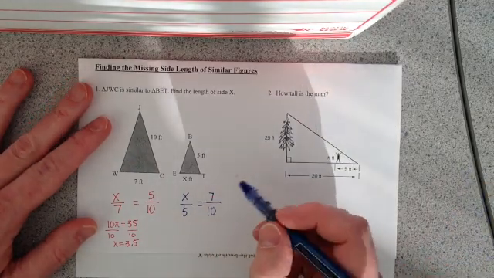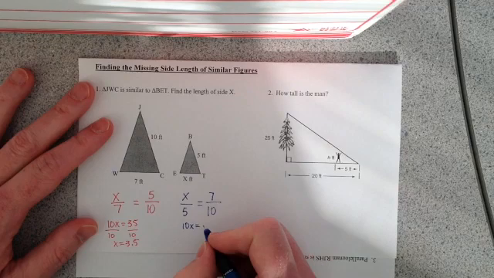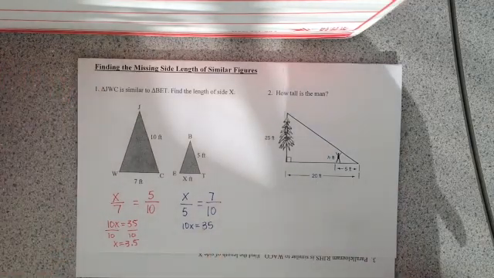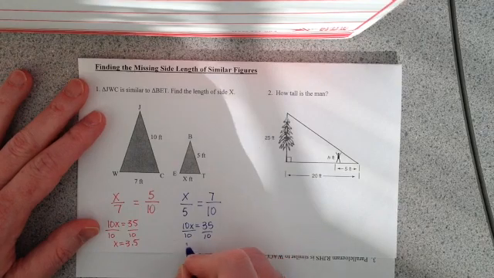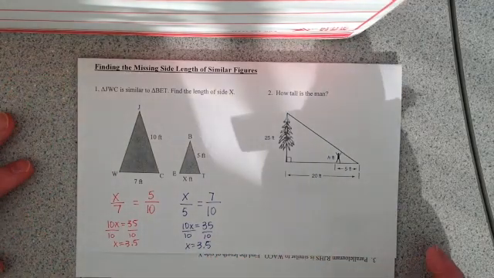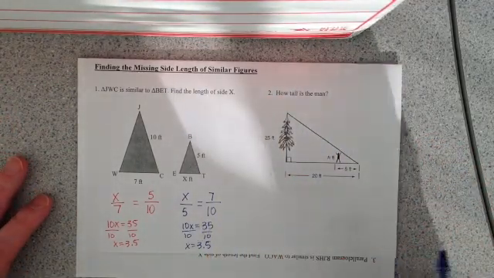Now, did that work for the other one? Let's try it. x times 10 is 10x equals 5 times 7, which is 35. Oh, they're exactly the same. Divide by 10, divide by 10, so x equals 3.5. Fantastic. So now we use the properties of similar figures to find the missing side.